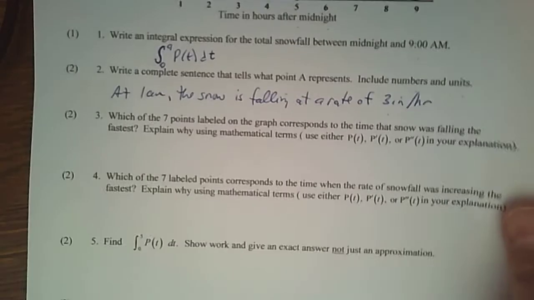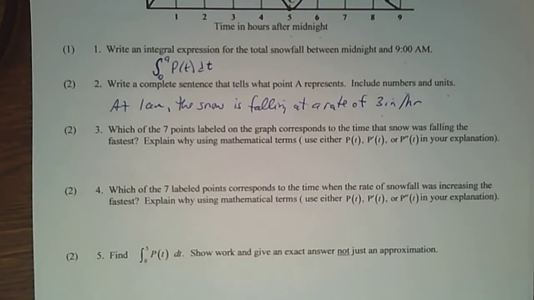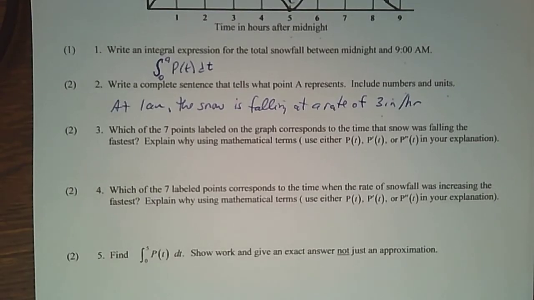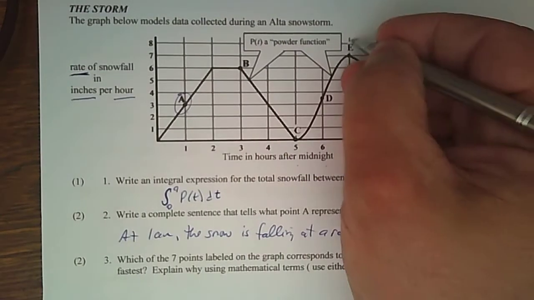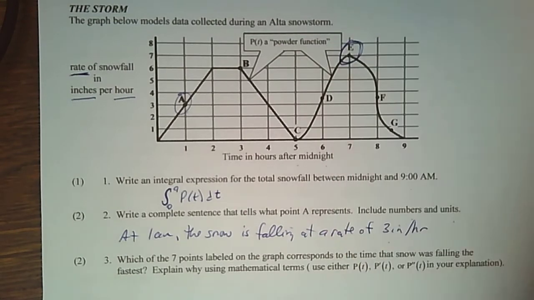Number 3. Which of the 7 points labeled on the graph corresponds to the time that snow was falling the fastest? So, where was snow falling the fastest? So, at what point is the rate the greatest? And because it's a rate graph, I'm simply going to find the highest point on the graph.